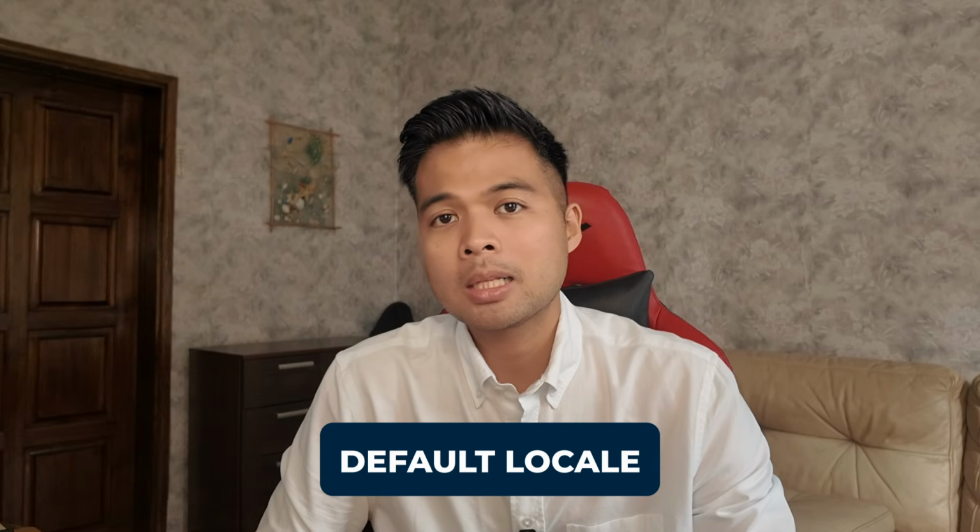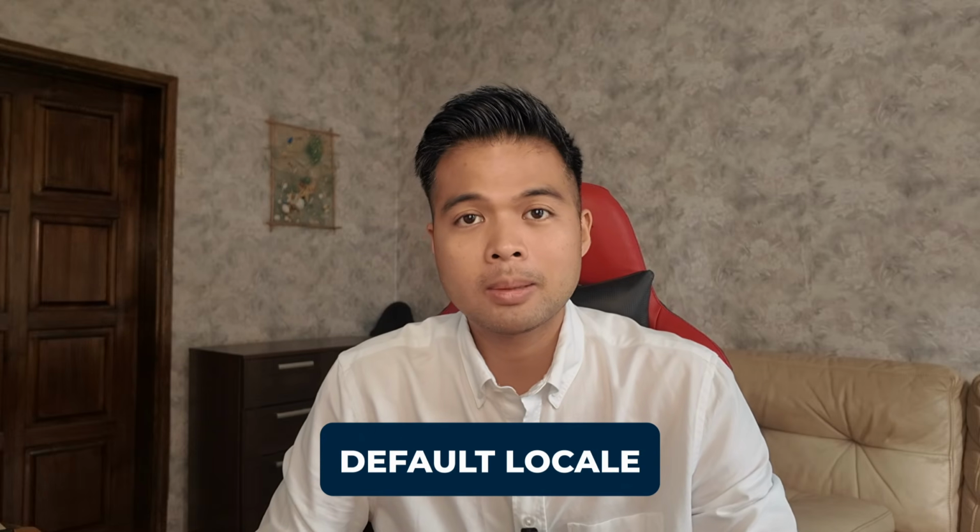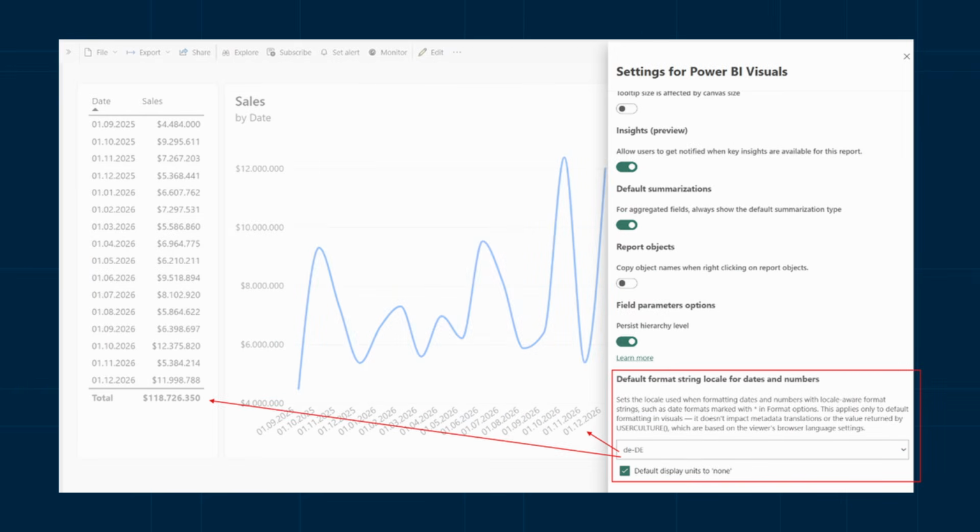So you can set your home page or your first page as your landing page, and it doesn't matter which page you publish from the Power BI desktop. This feature will make sure that your landing page will always stay the same. Default format string locales are now in general availability in the service. This just ensures that the locale of the report stays the same no matter where the viewer is at.